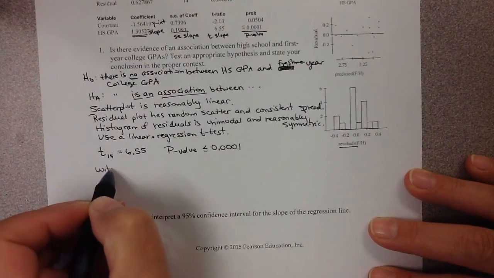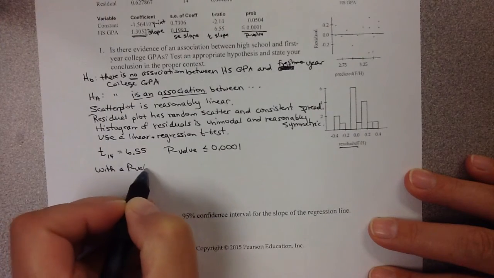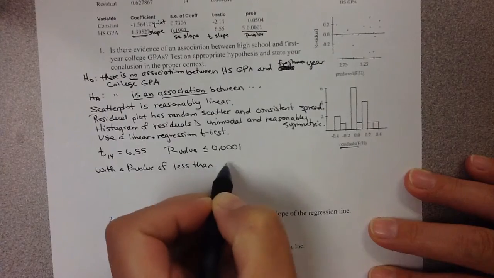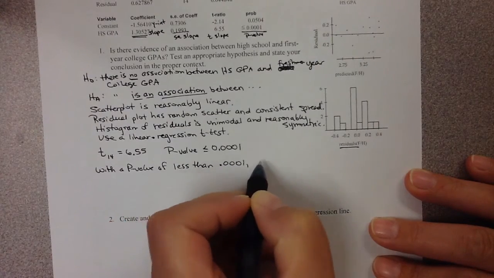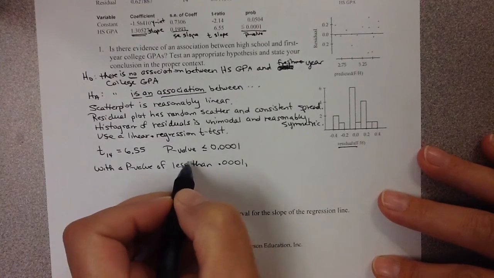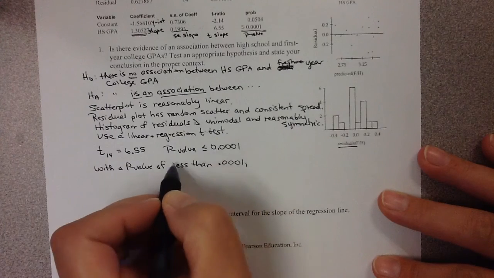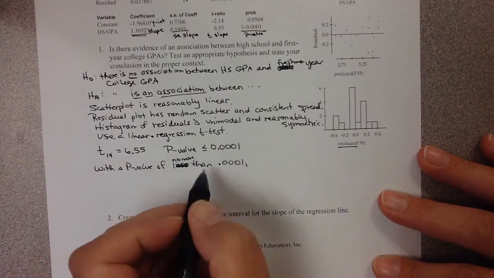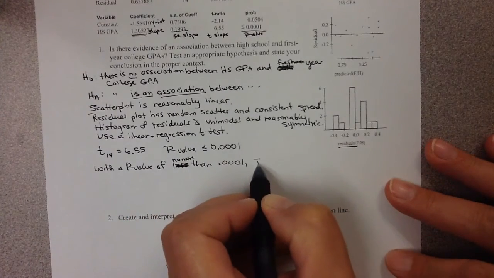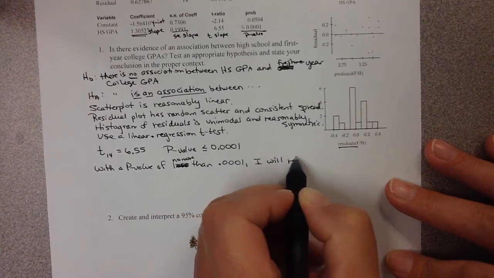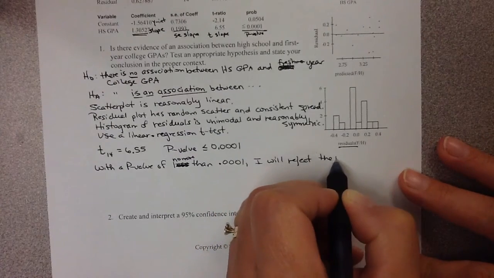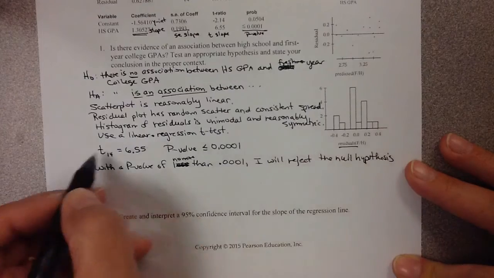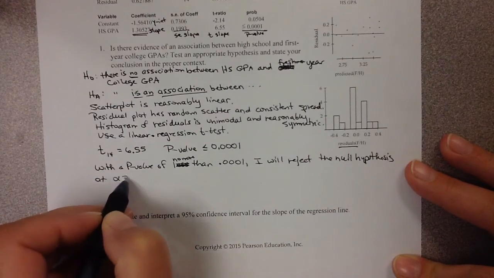So with a p-value of less than or equal to 0.0001, no more than 0.0001, I will reject the null hypothesis at alpha equals 0.05.